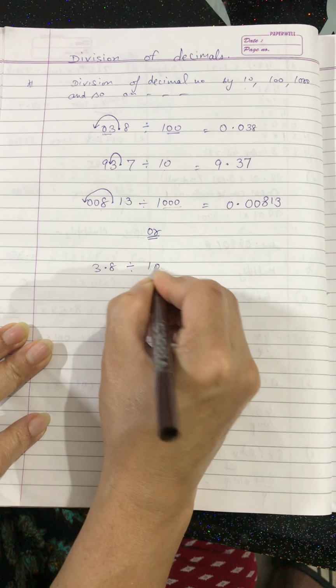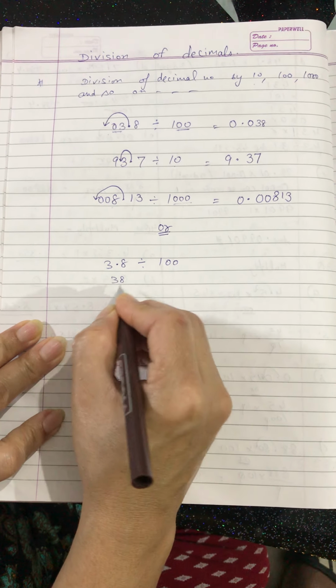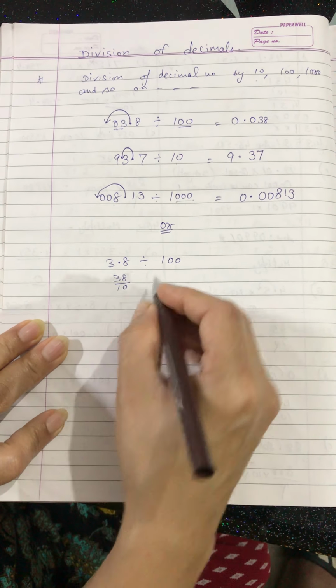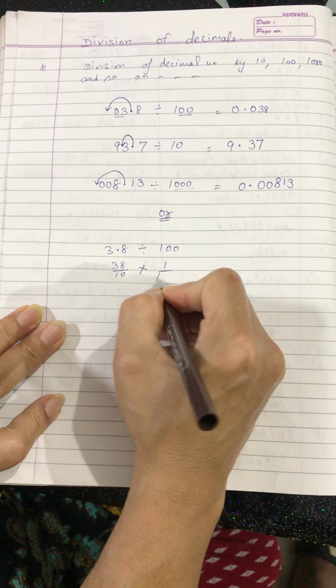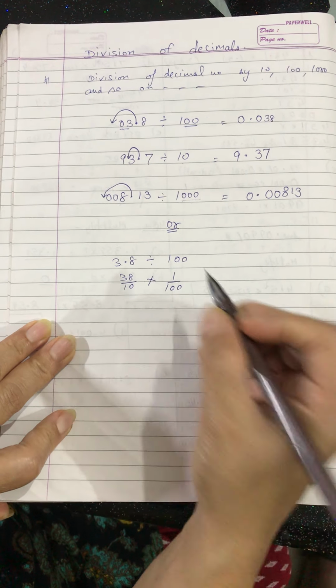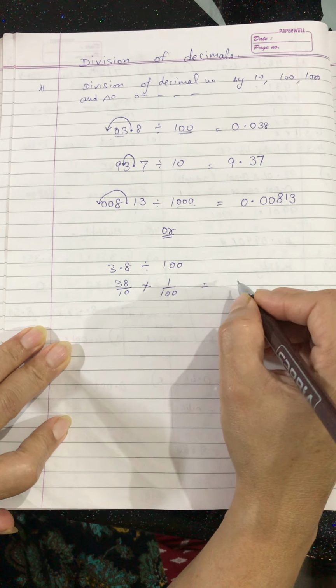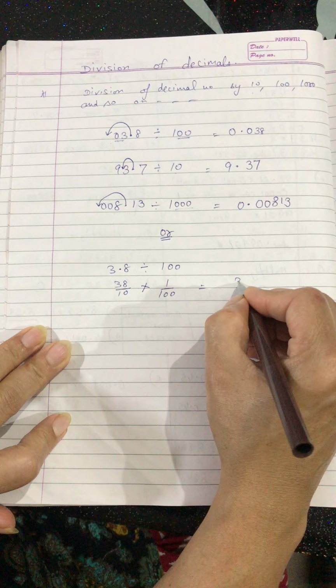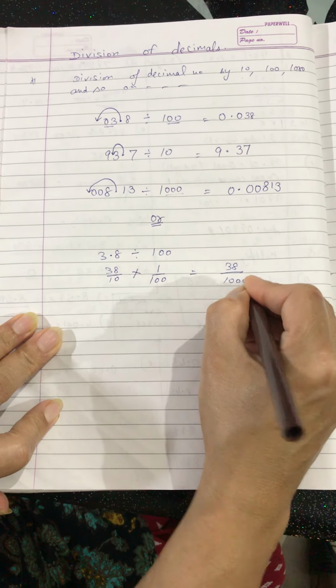Now the other method, for the same type of question, is by changing them to fractions. As the first question was 3.8 divided by 100, we will convert it to the fraction 38 upon 10. The divide sign changes to multiply, and the next number becomes its reciprocal, 1 upon 100. Now no simplification, no cutting will be done, because we have to write the answer in decimal. 38 ones are 38, 10 into 100 will become 1000.